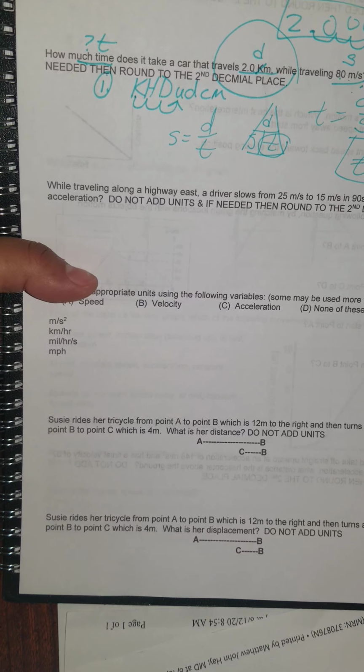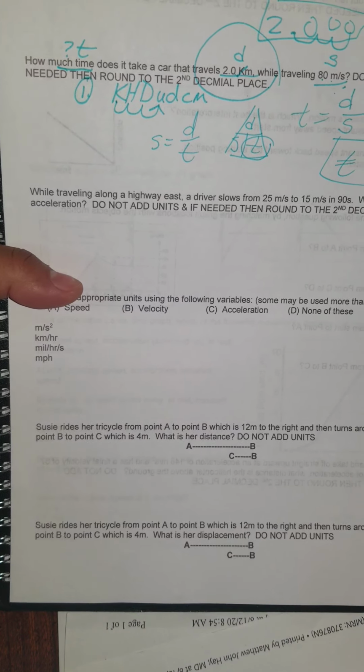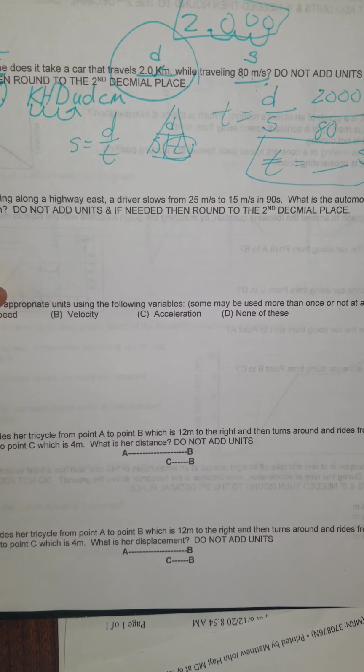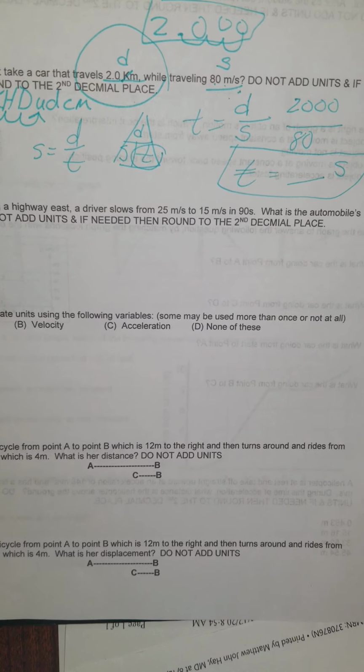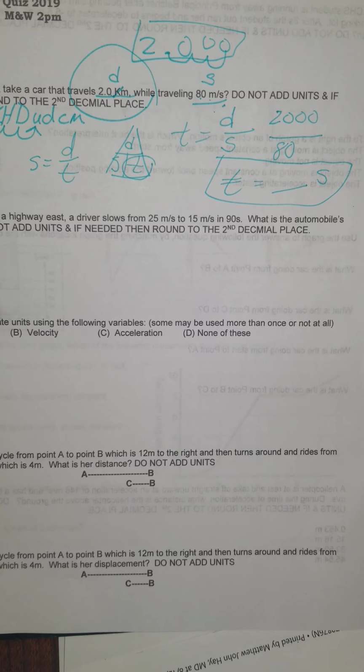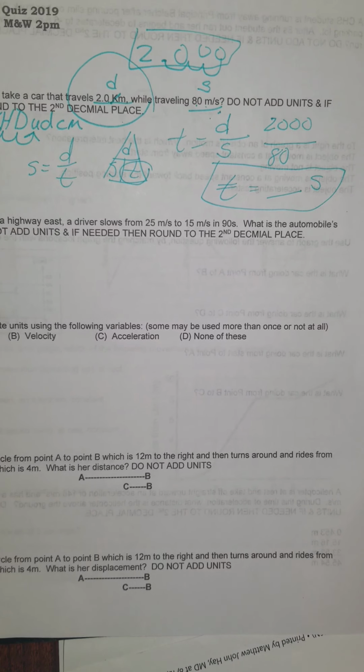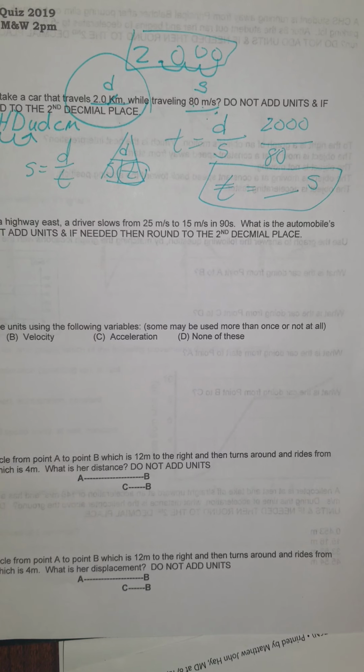While traveling along a highway east, okay, there's a direction. A driver slows from 25 meters per second to 15 meters per second in 90 seconds. Okay, so meters per second, 90 seconds. It looks like all my units match up. What is the automobile's acceleration? Okay, not a problem. I'm looking for the acceleration, question mark A.